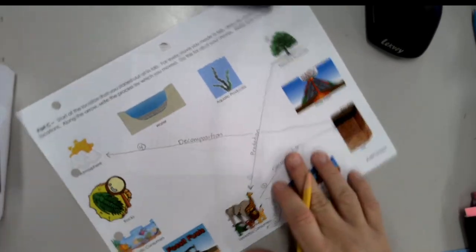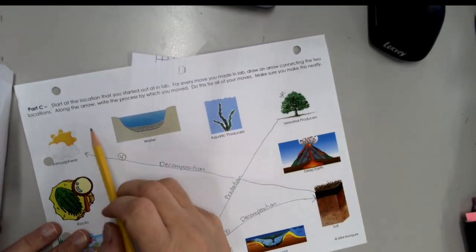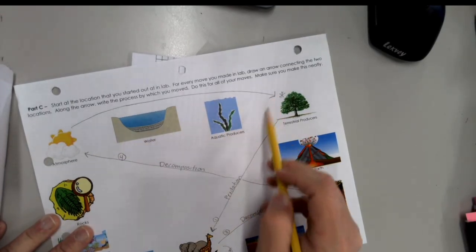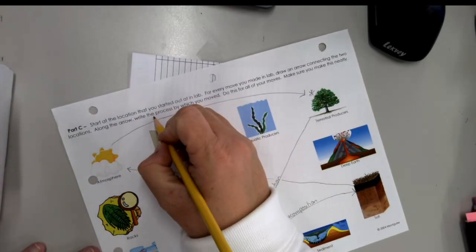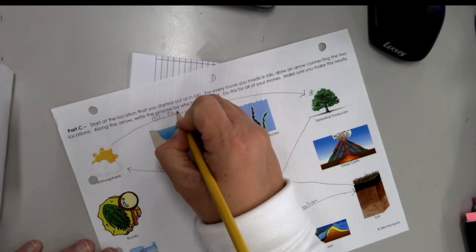Now, let's say that my next location was listed as terrestrial producers again. So I would go back here with an arrow to terrestrial producers. That would be my 5th turn, and that process would be photosynthesis.